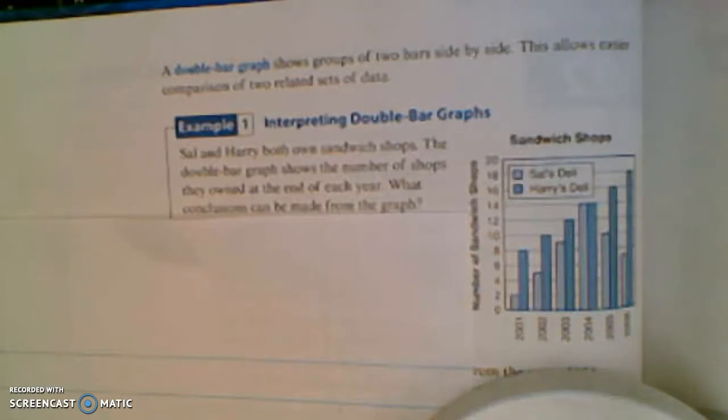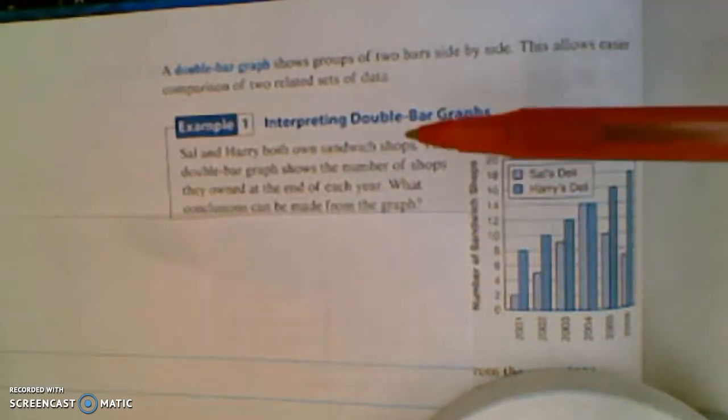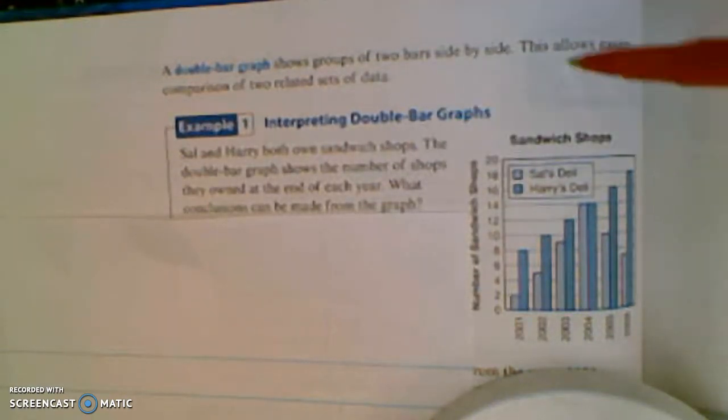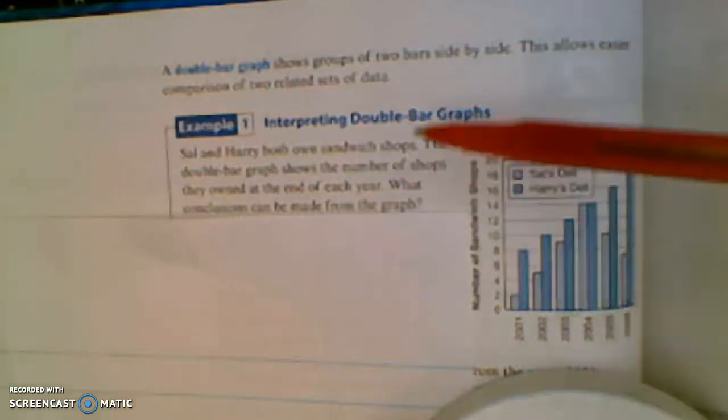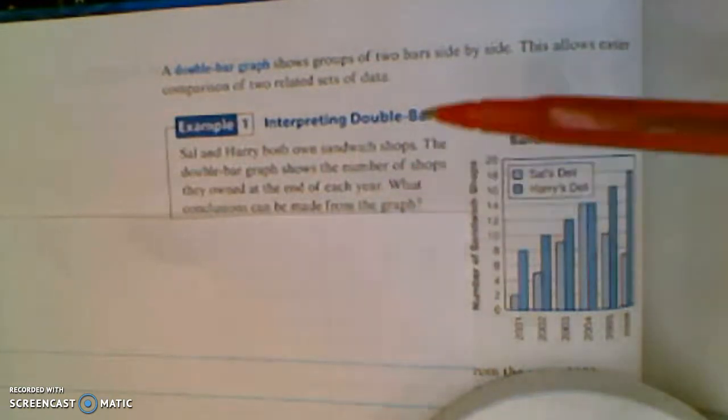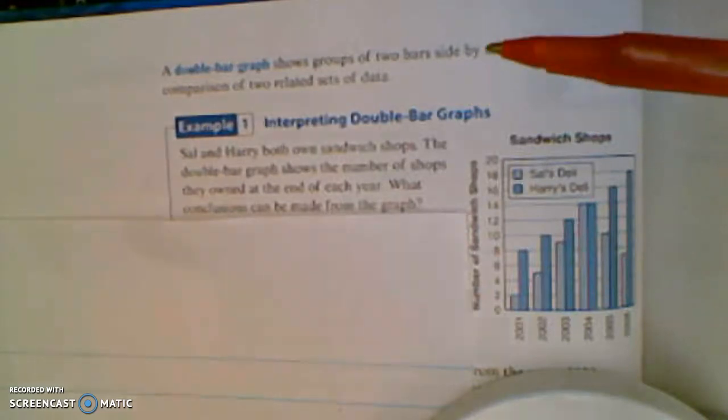So in this example, this is comparing the number of sandwich shops that Sal and Harry each have, how many they owned at the end of each year. And they ask us what conclusions can be made from the graph.